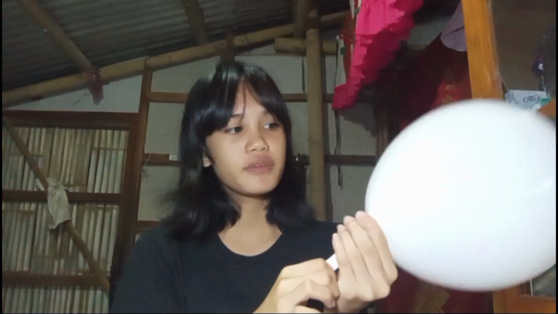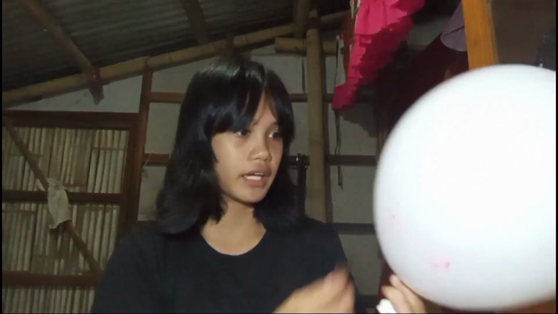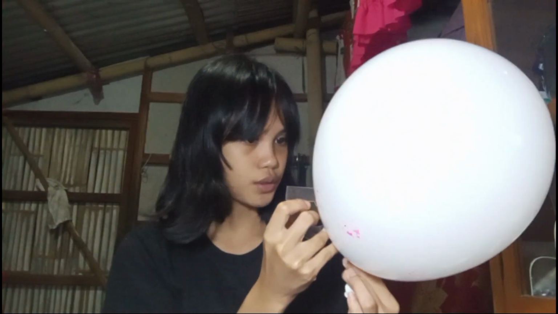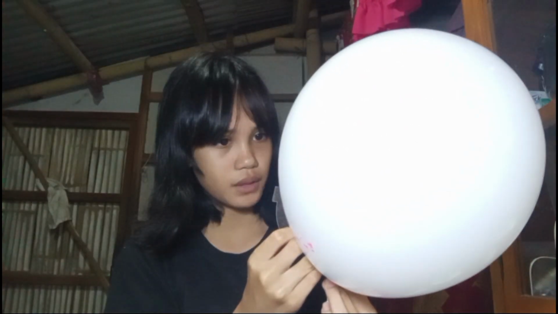And for the third attempt, we have blown up the balloon into a larger size. And then we're still gonna measure the distance between A and B as an example again. So from the first attempt, which is 4 centimeters, the second attempt is 7 centimeters. And for the third attempt, the distance between A and B seems to expand into 8 centimeters.